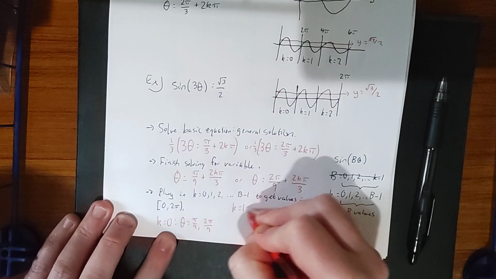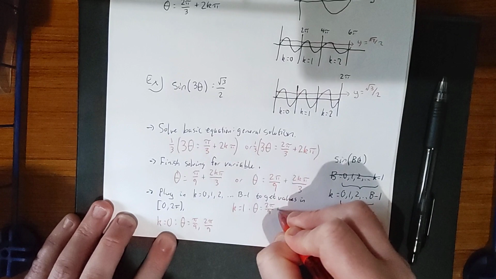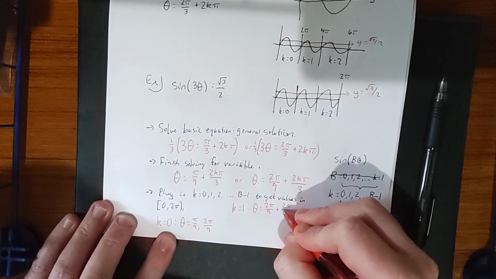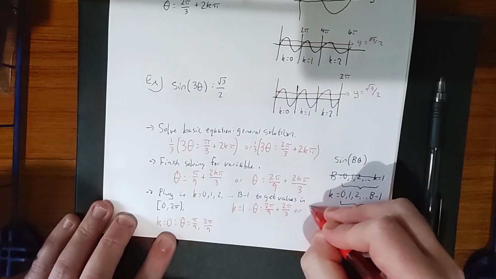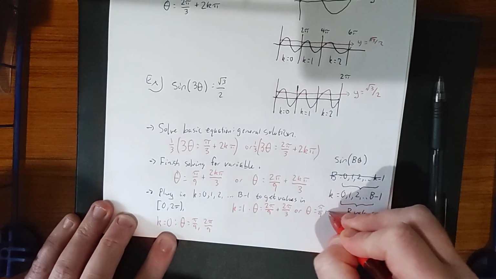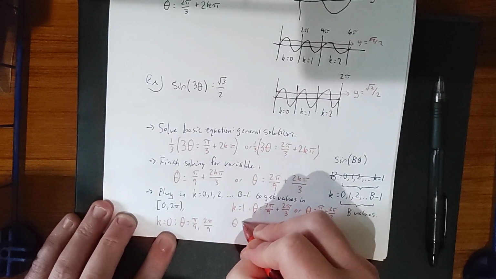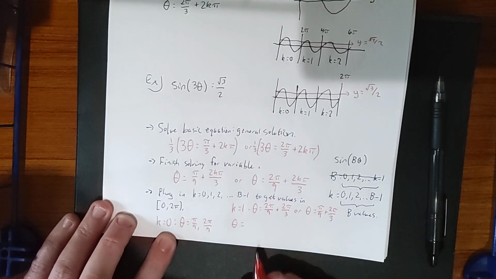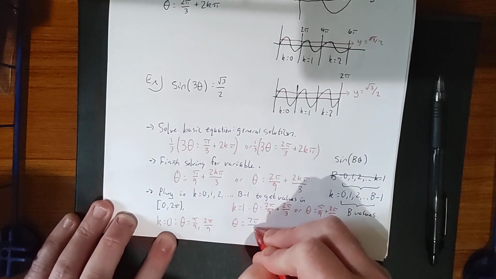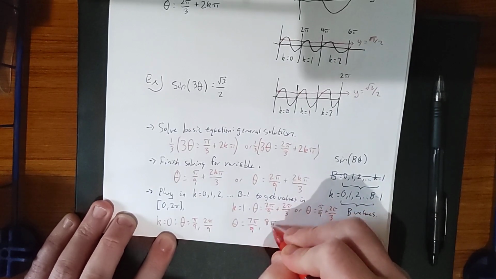If we do k is equal to 1, we'll get theta is equal to 2 pi over 9 plus 2 times 1 times pi over 3, so 2 pi over 3. Or theta is equal to pi over 9, probably should have done that one first, plus 2 pi over 3. Here's where the little extra work on your part is going to come in. Get a common denominator for both of these cases. This one over here, common denominator is 9. You'll wind up with 7 pi over 9. And for this one here, common denominator is 9. You'll get 8 pi over 9.